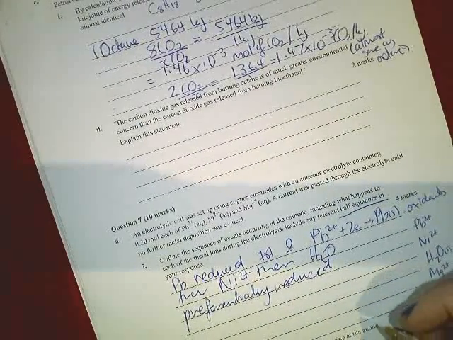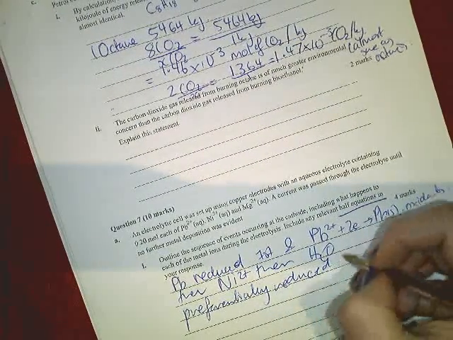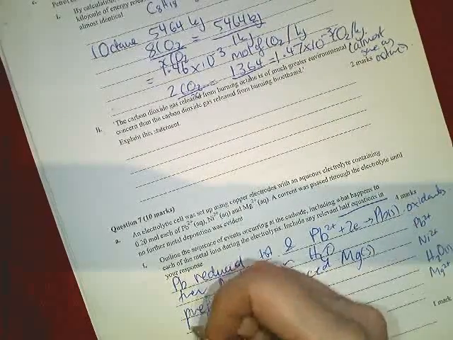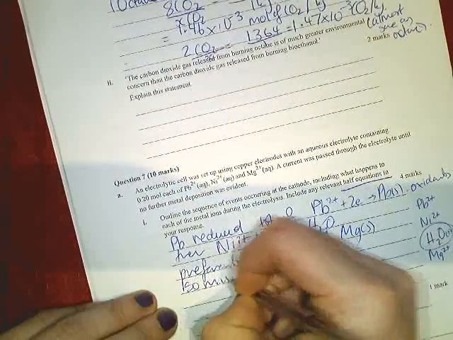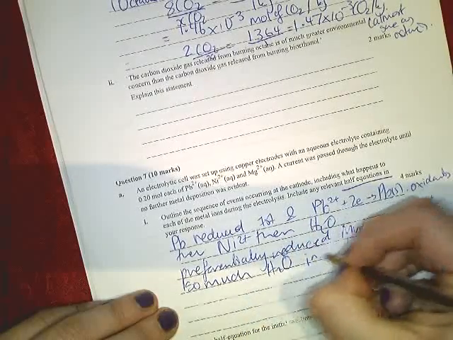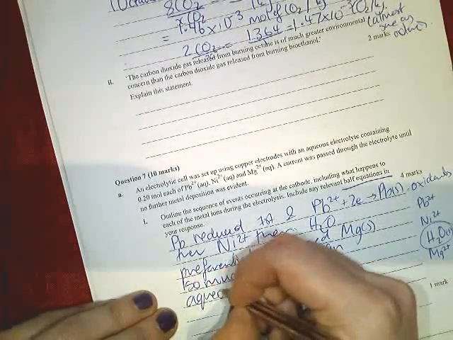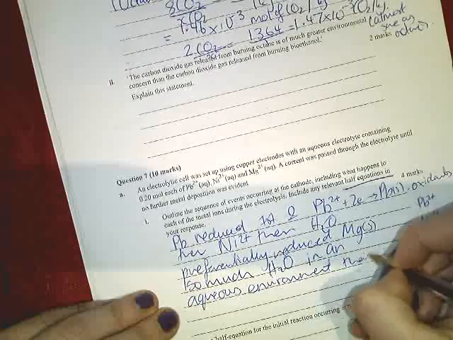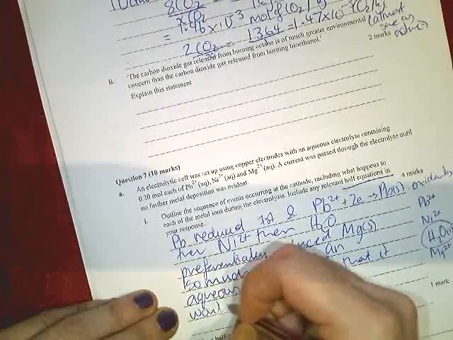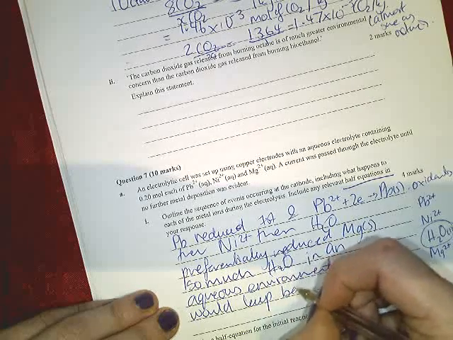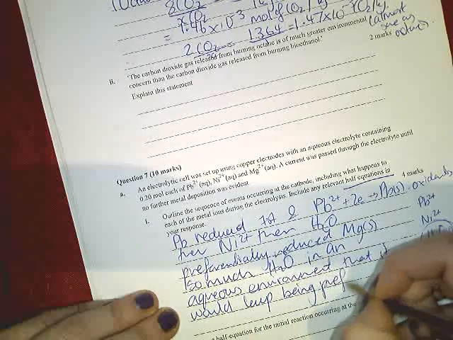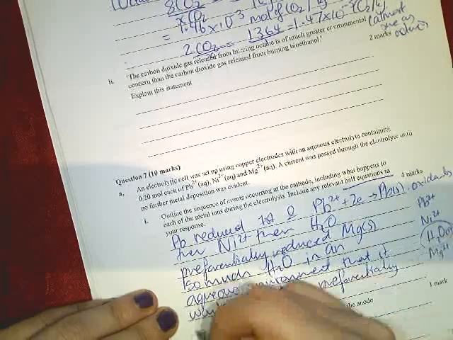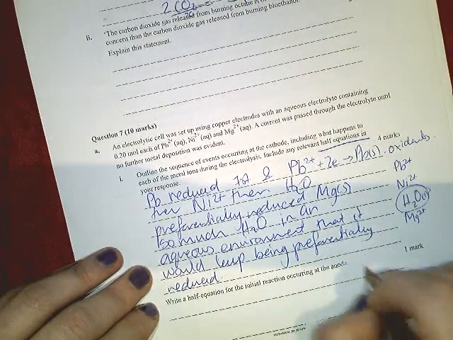Then that would stop the production of Mg solid, because we've got so much water in the cell that it would just keep being so much H2O in an aqueous environment that it would keep being preferentially reduced. Write the half equation for the initial reaction occurring at the anode.